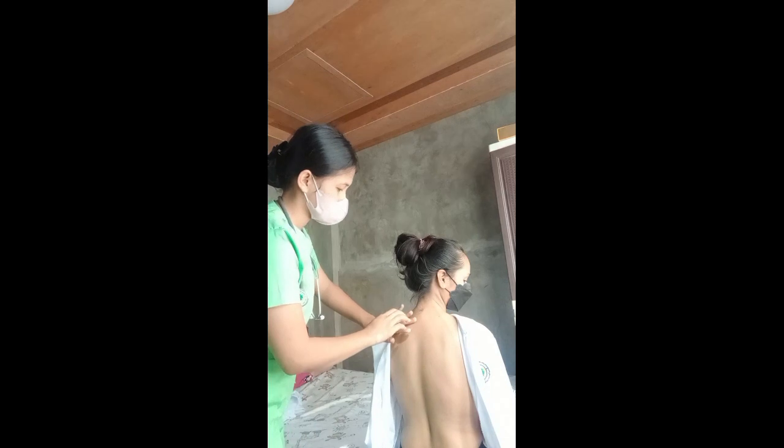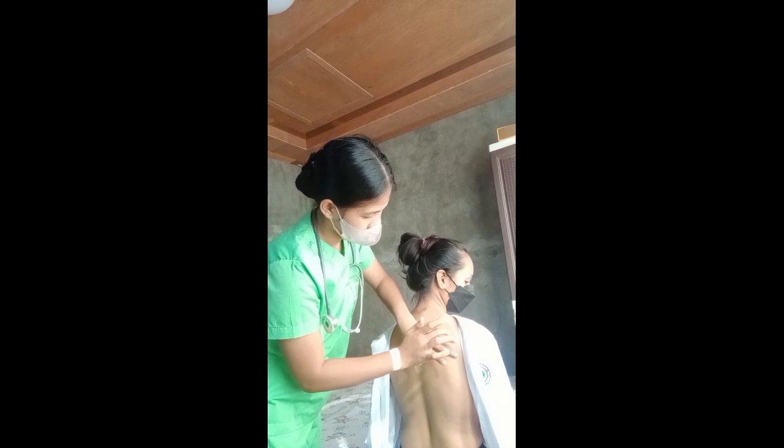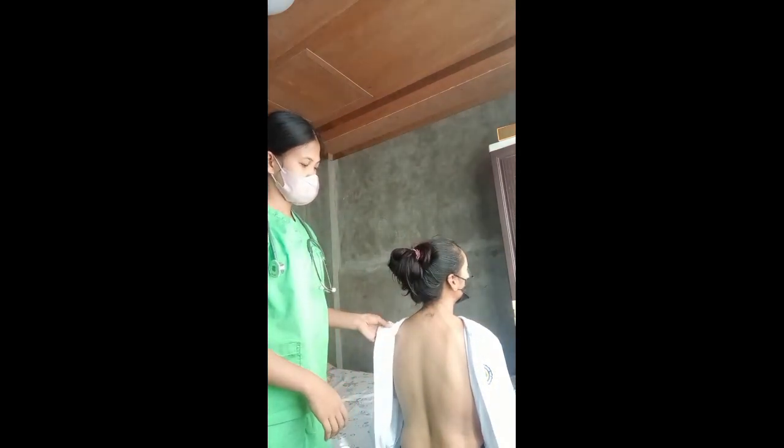Next one, I'm percussing the intercostal spaces of the patient. So I have observed resonance, dullness, and flatness as I percuss.